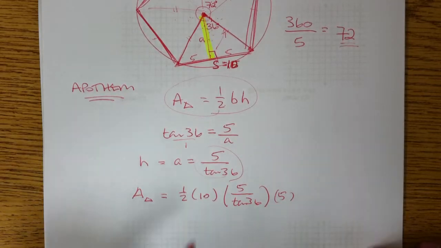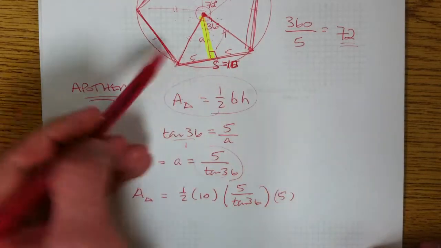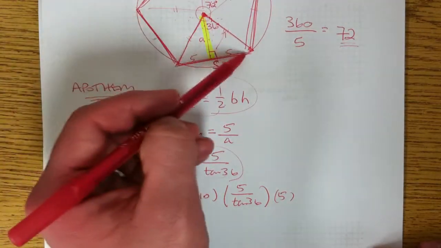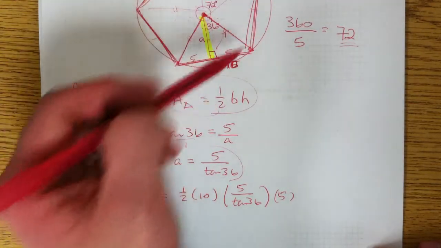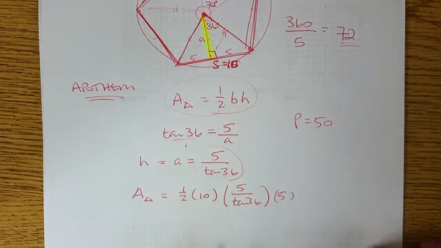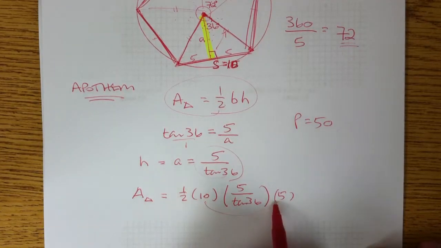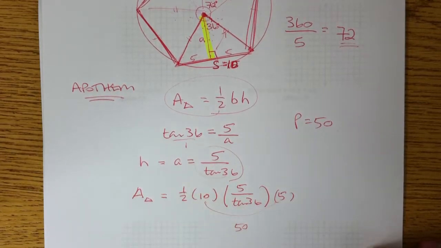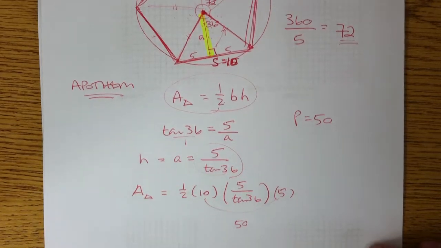Well, if you think of it this way, what is the perimeter of this particular figure? Well, if each side is 10 and there are 5 sides, that's going to give me a perimeter equal to 50. Well, notice how when I take 10 and multiply it by 5, that also is going to give me 50.